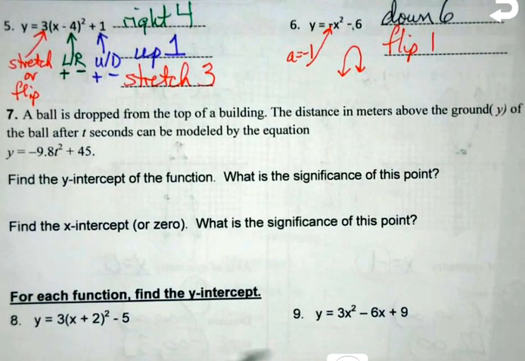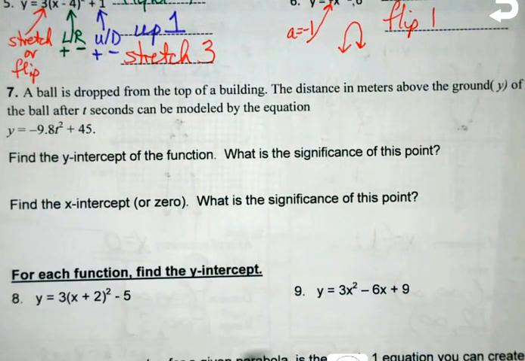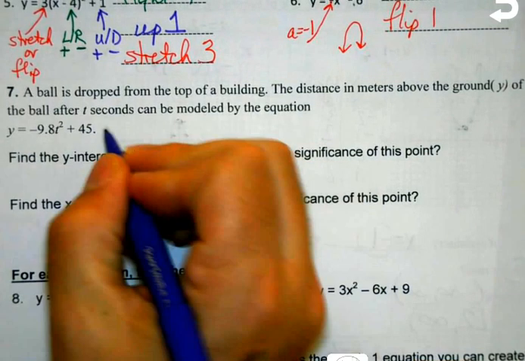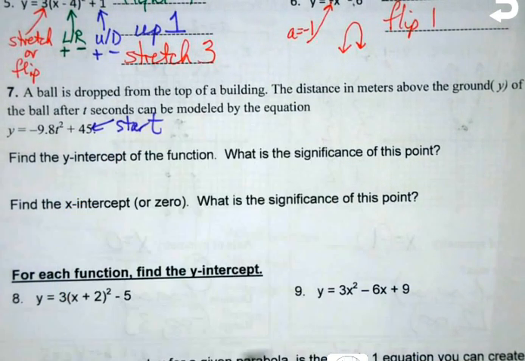So here come the applications. A ball's dropped from the top of a building. The distance in meters above the ground of the ball after t seconds can be modeled by the equation. I give you the equation. Reminders: that value on the end is my starting point. Okay, if it says the ground at 0, if I give you a value, it's going to be that value. Find the y-intercept of the function.